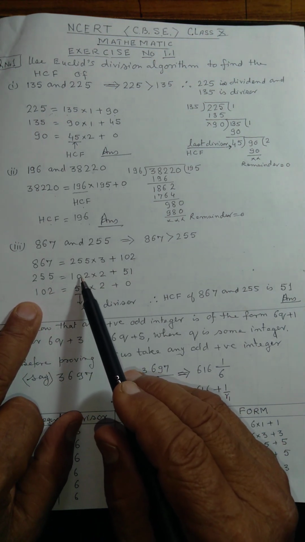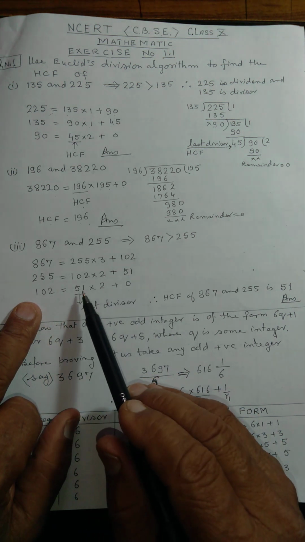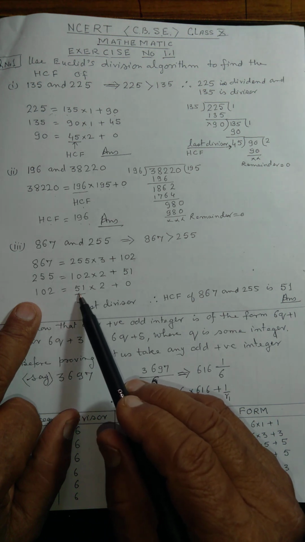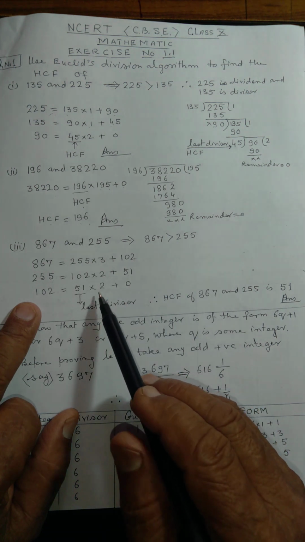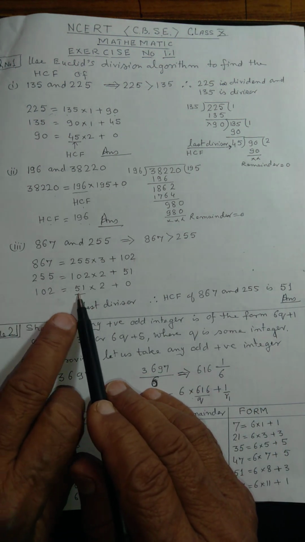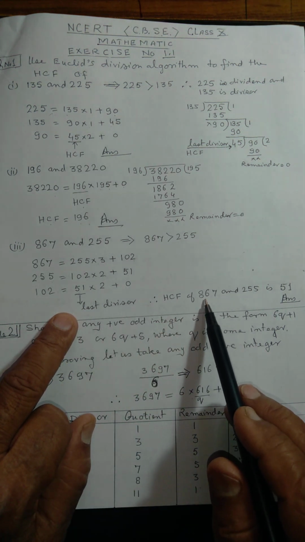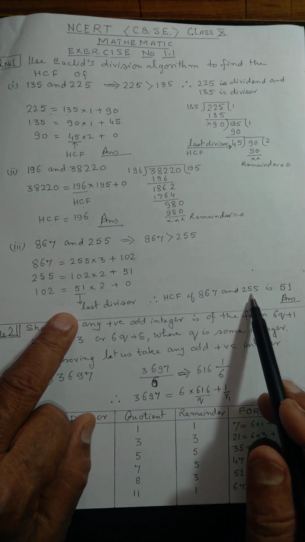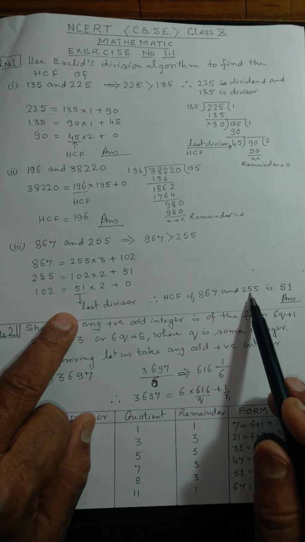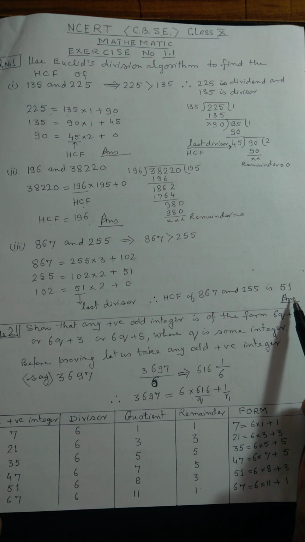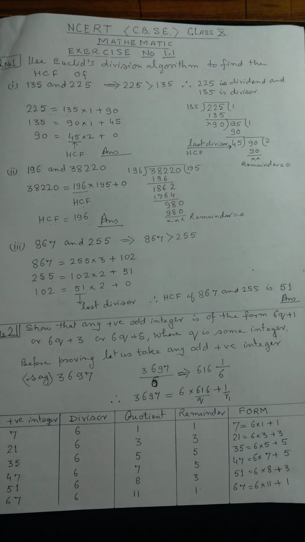Now this divisor will become the dividend and the remainder will become divisor. So 51 into 2, and again here you see that the remainder is 0. Now the last divisor is 51. Therefore the last divisor will be the HCF of 867 and 255. That is 51. Meaning HCF of 867 and 255 is 51. This will be the answer of the third part of question number 1. Now proceed to question number 2.